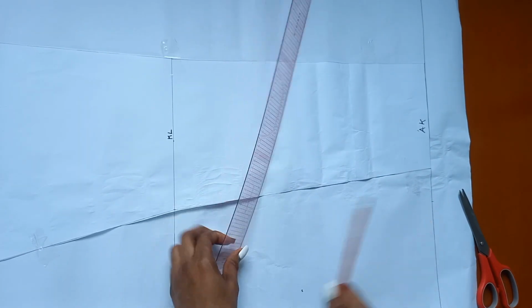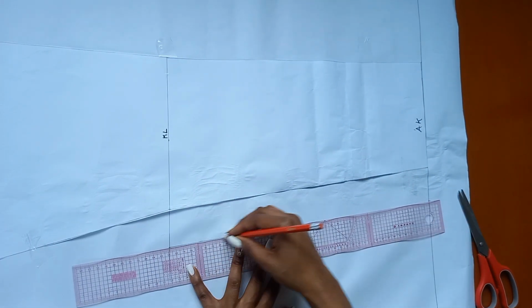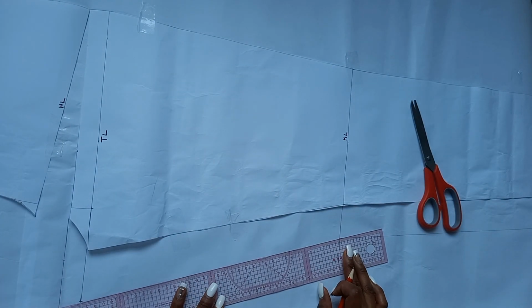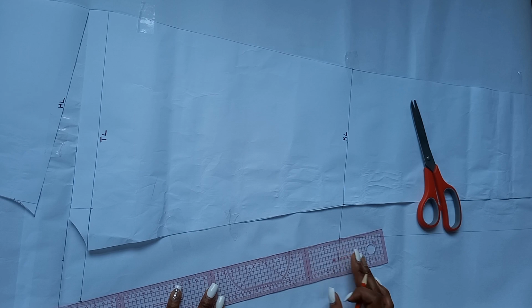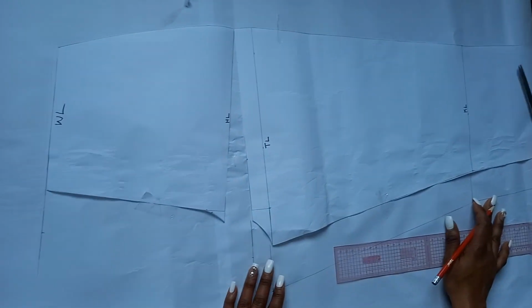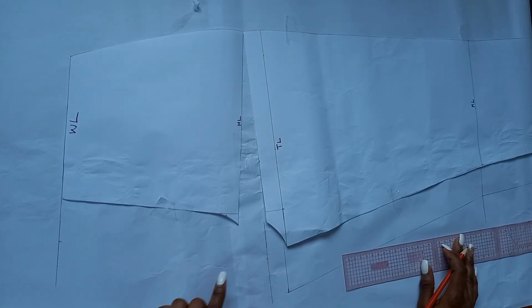Okay, so now I'll use a straight ruler to connect from my ankle line to my knee line. And then from my knee line all the way to my crotch extension point. Okay, so now at this point we're going to need a curve to connect this.